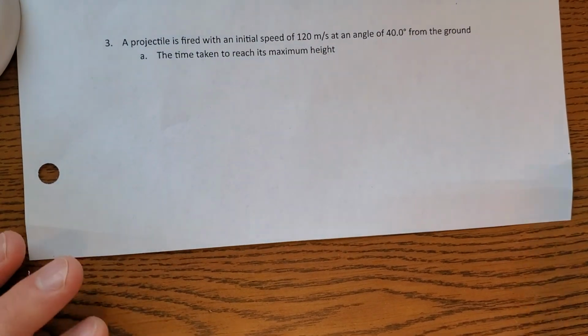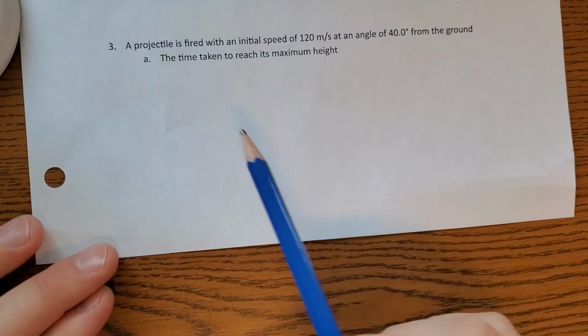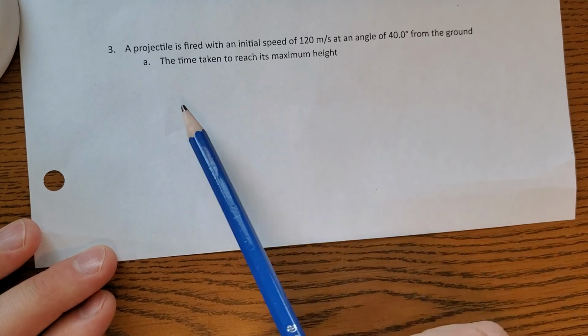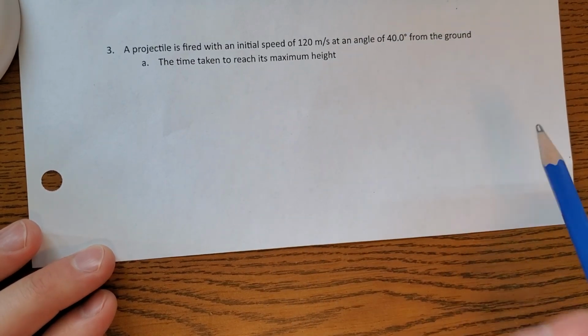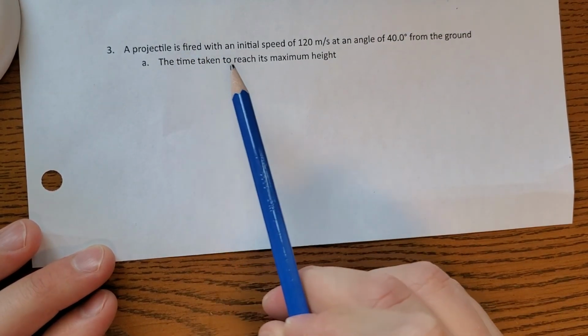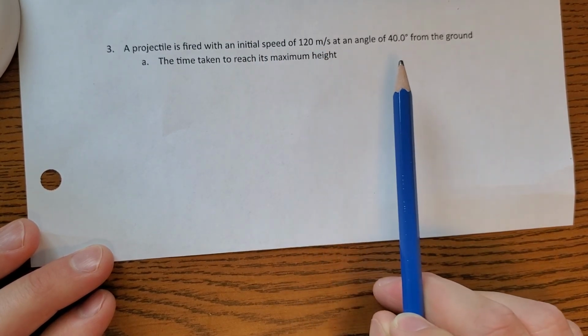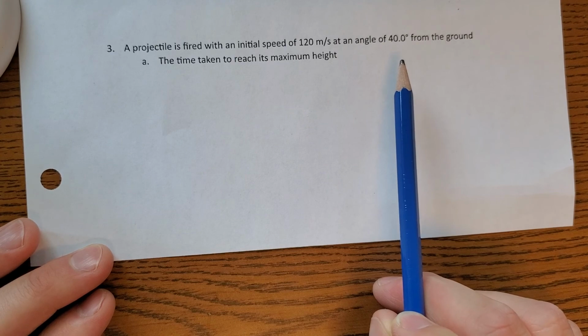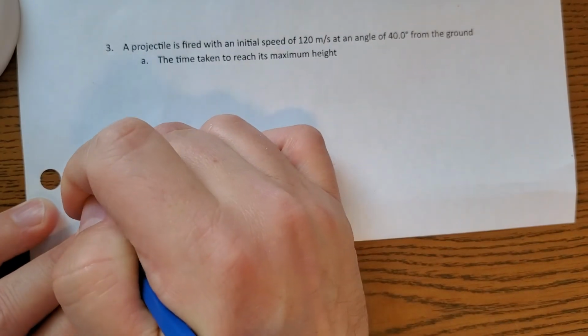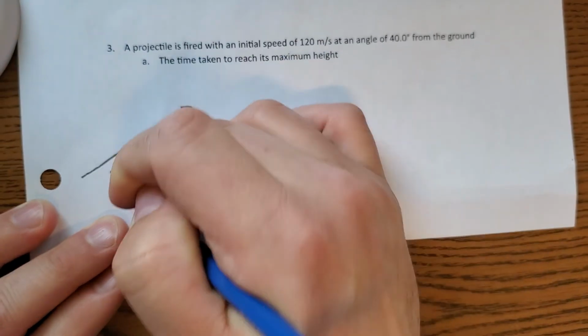Hi again, Physics 20. I'm going to make a video now of a 2D projectile question. It's number 3 from the 2D projectiles assignment. Okay, so we've got a projectile fired at 120 meters per second, 40 degrees from the ground. So I'm going to draw that vector right now.